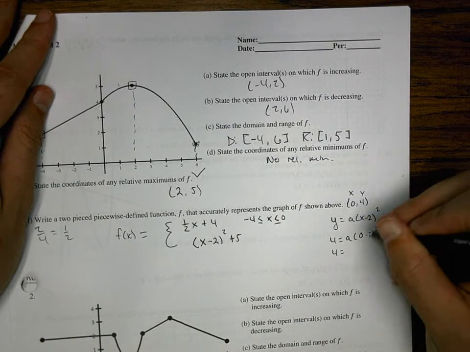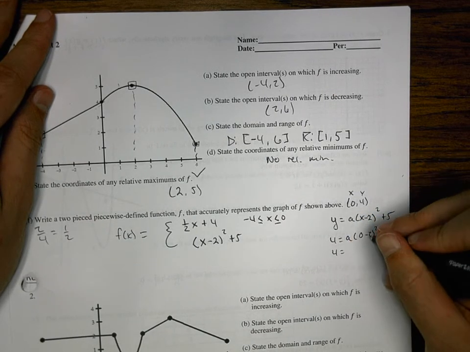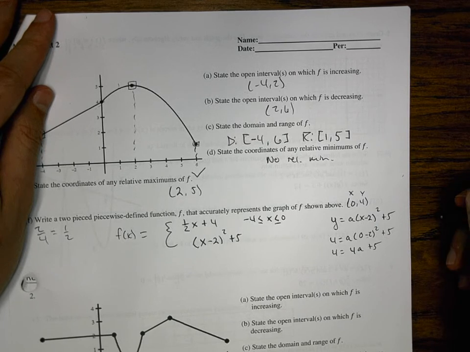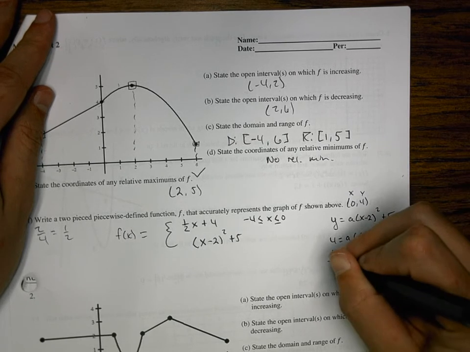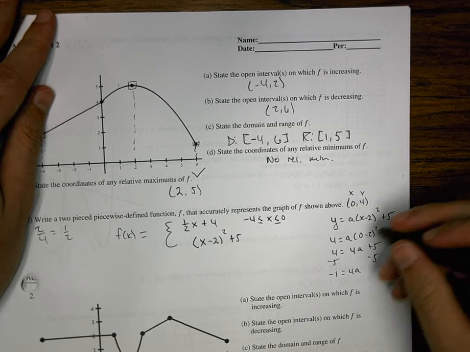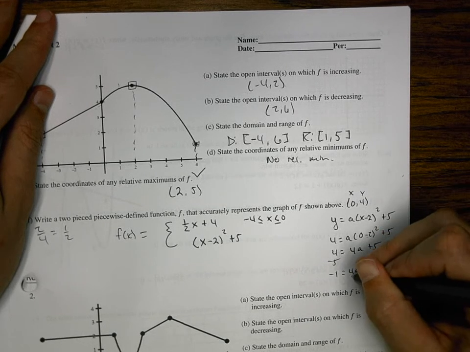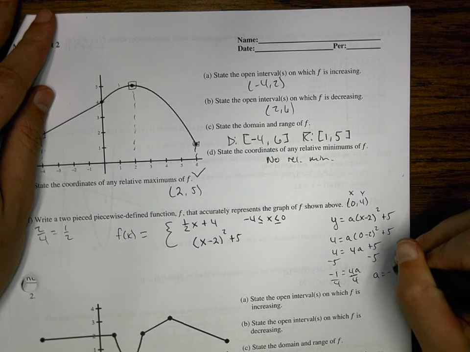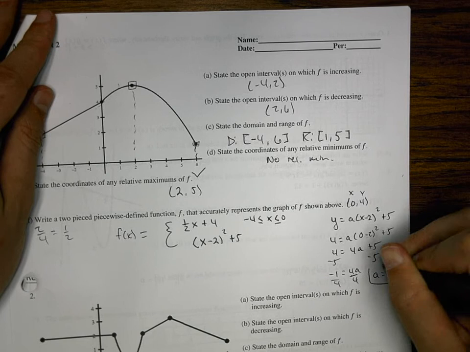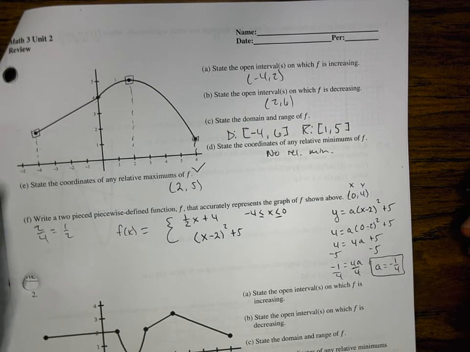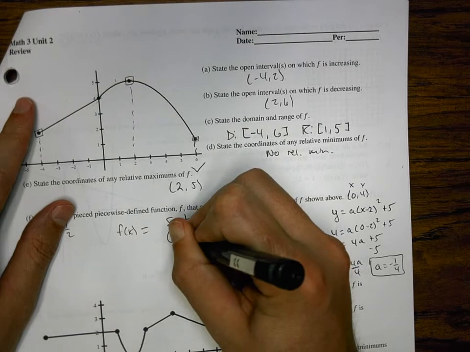Or 4 equals, 0 minus 2 is -2, -2 squared is 4. So it's going to be 4a plus 5. We subtract 5 on both sides. We get -1 equals 4 times a. And then we divide both sides by 4 to get a equals -1/4. So my a value would be -1/4.